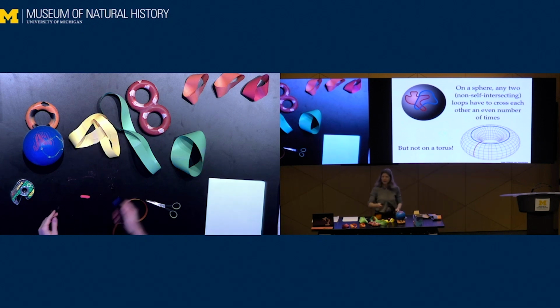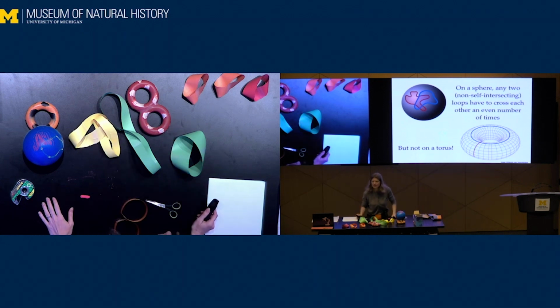I have a question. Yeah, please. So when he was drawing a loop around his torus, he was doing sort of like a spiral. Oh, yeah. And was thinking about whether that would.